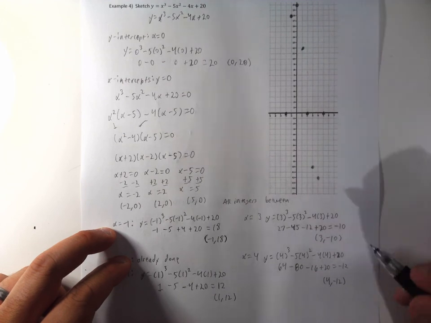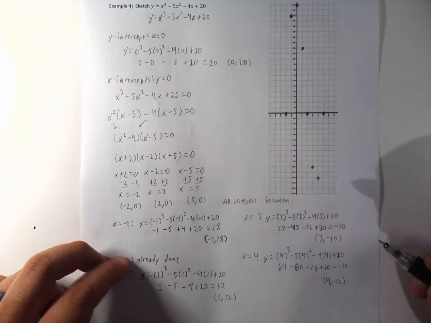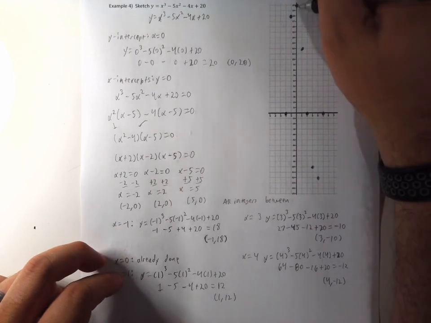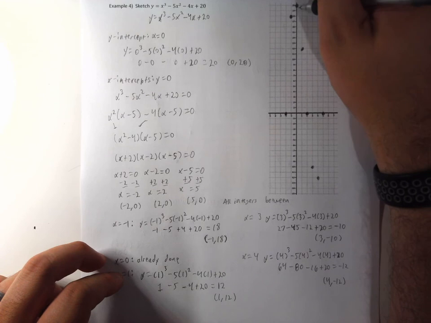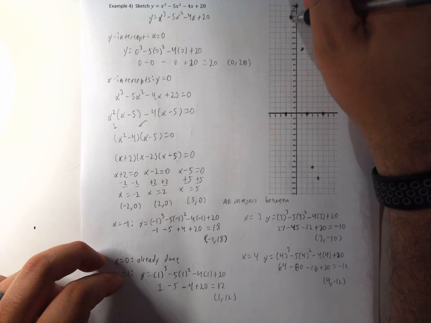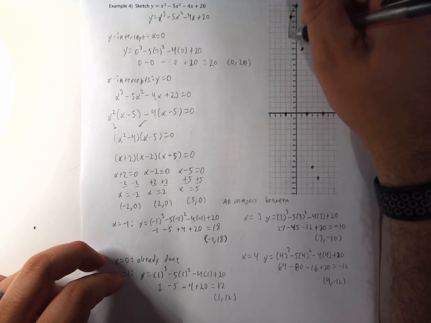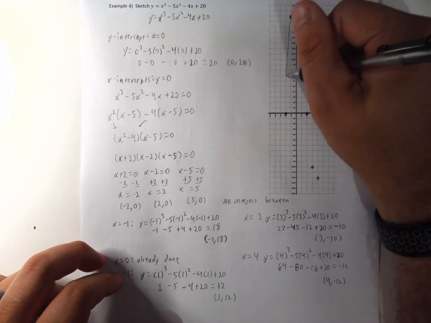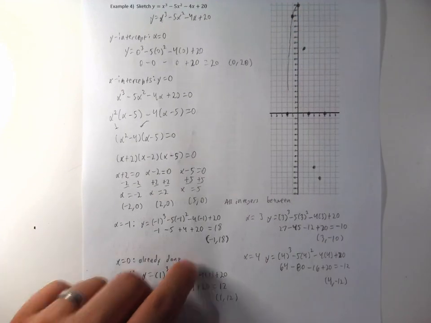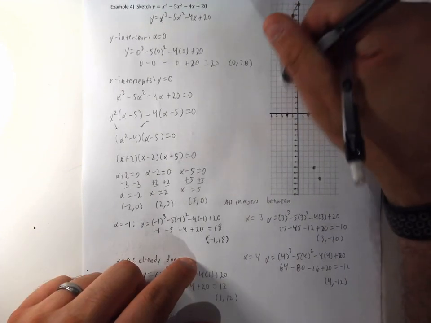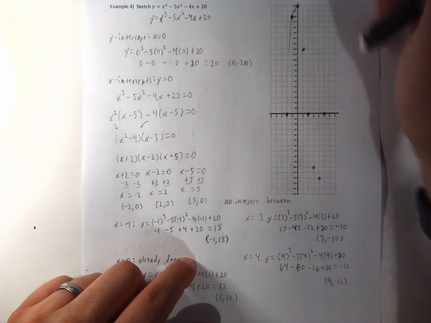All right. And then we're just going to do the best that we can to draw this. Obviously, I went too far over if I hit one of the grid lines.